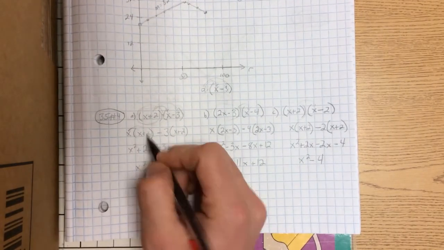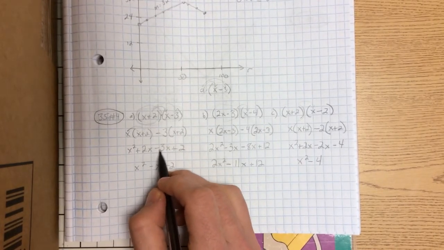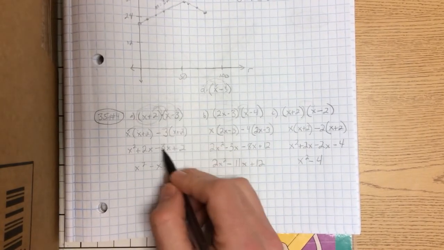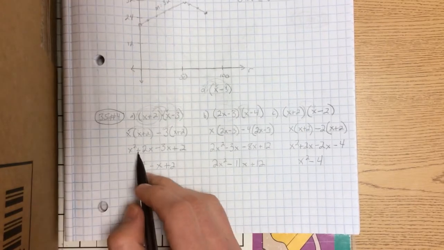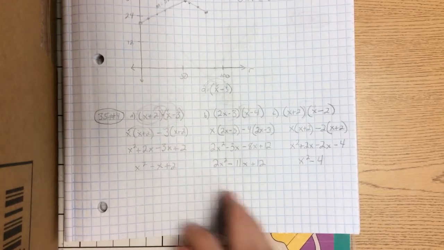Again, distribute again, x squared plus 2x. Then you distribute the negative 3 here, and you get minus 3x plus 2. And you get x squared minus x plus 2 as your final.